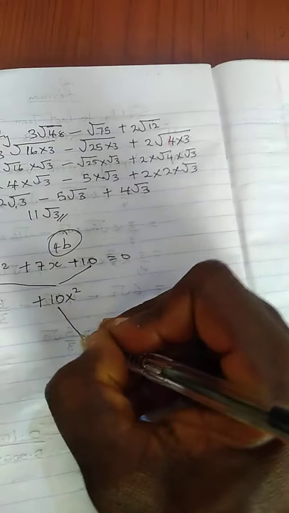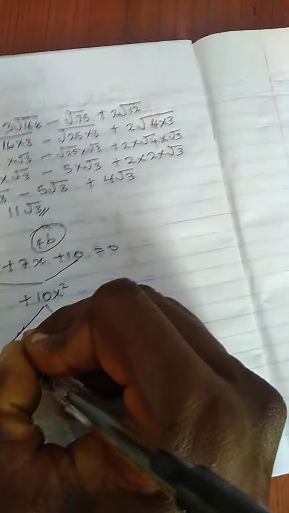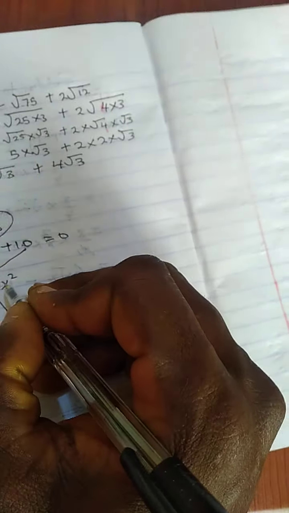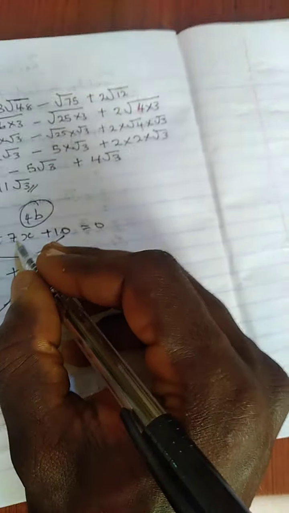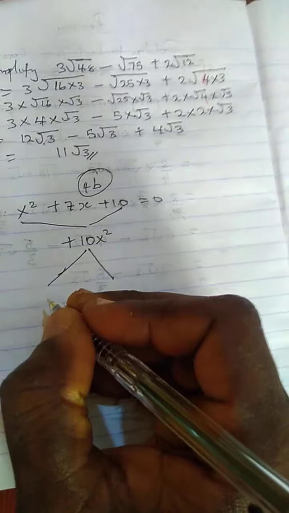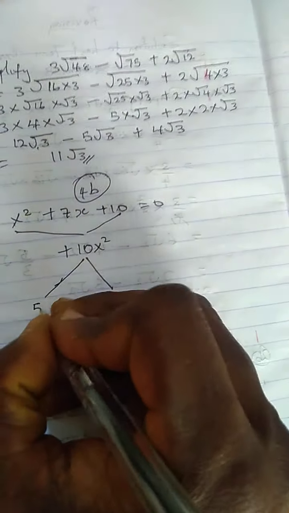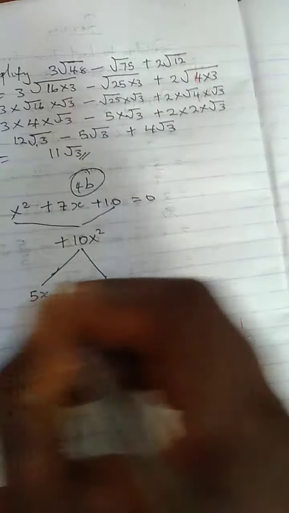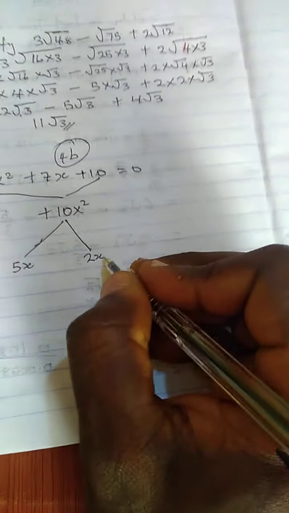So we have to find two factors of this such that when you multiply them together, we have plus 10x squared, and when you add them together, we have 7x. Those two factors are 5x and 2x, both positive.